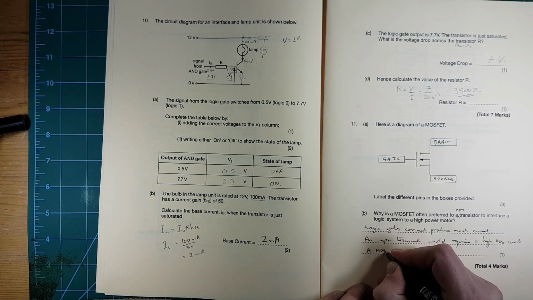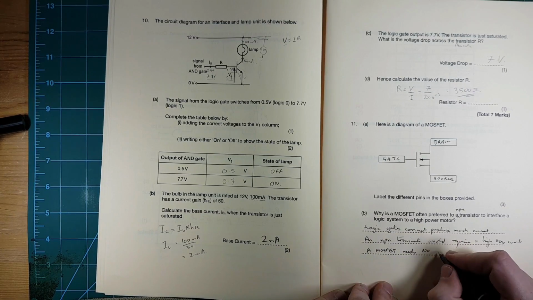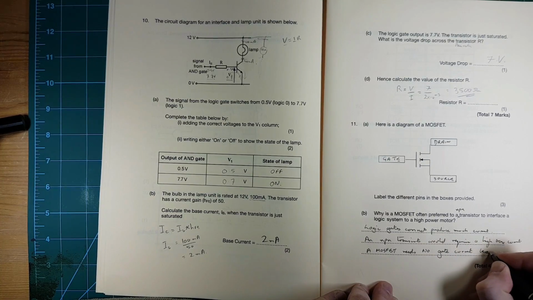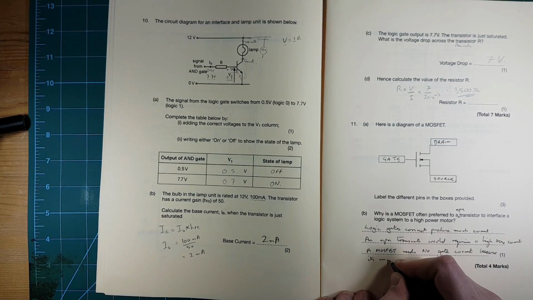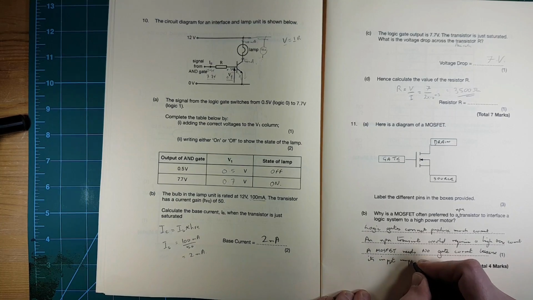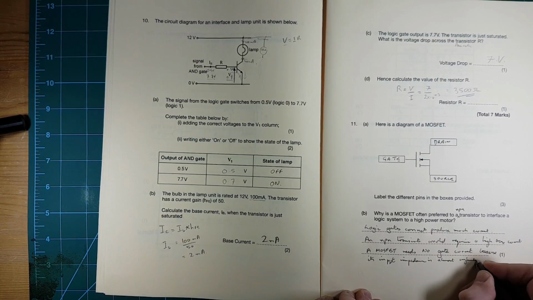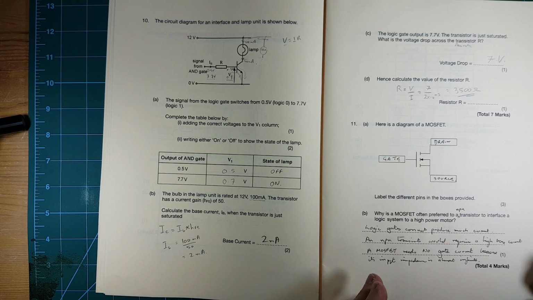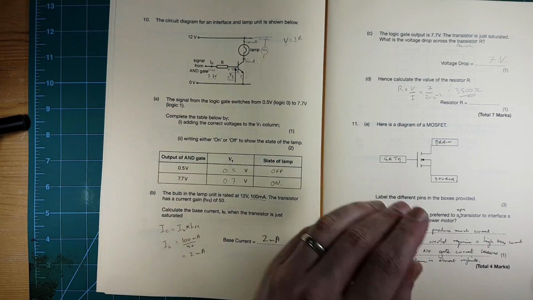A MOSFET needs no gate current because its input impedance is almost infinite. Or just something to this stage that no current enters the gate of the MOSFET, whereas lots of current needs to enter the base of a transistor.